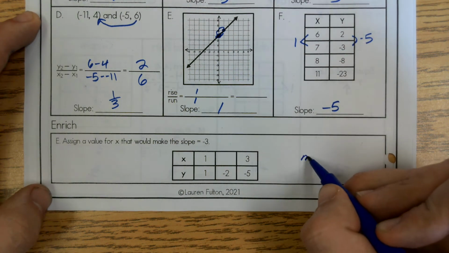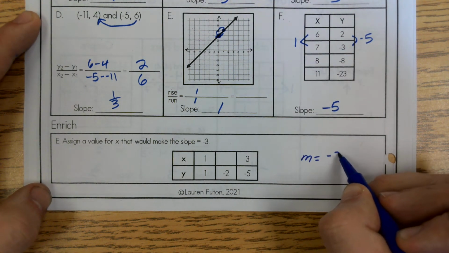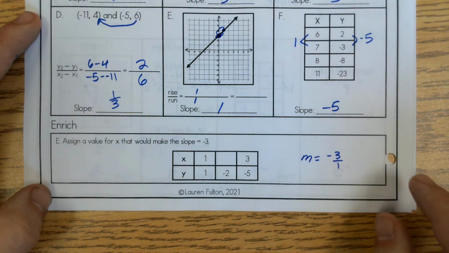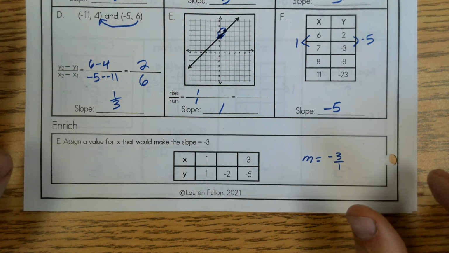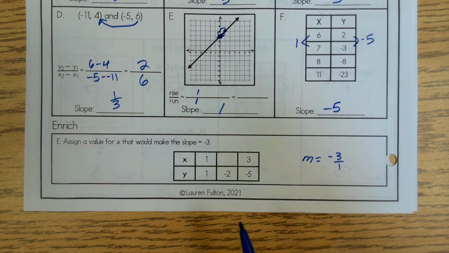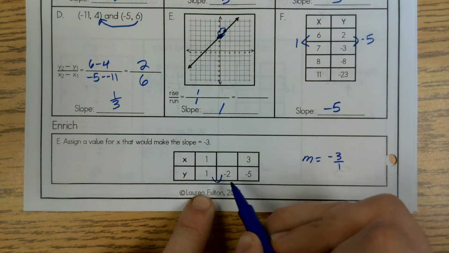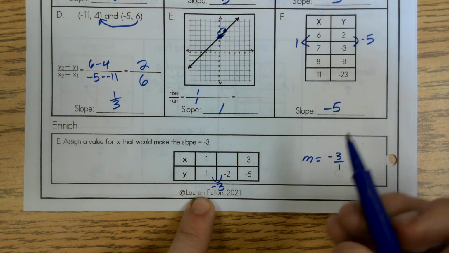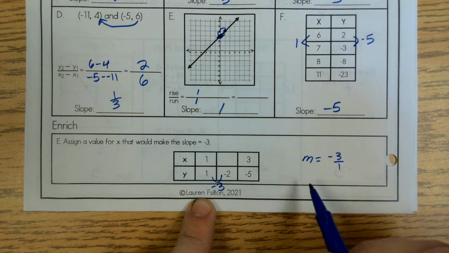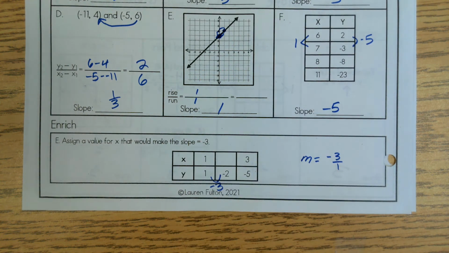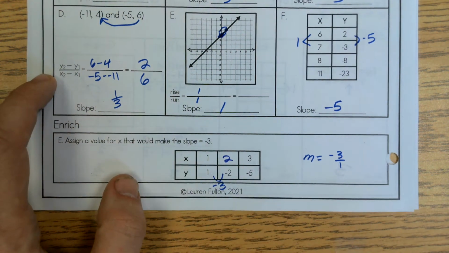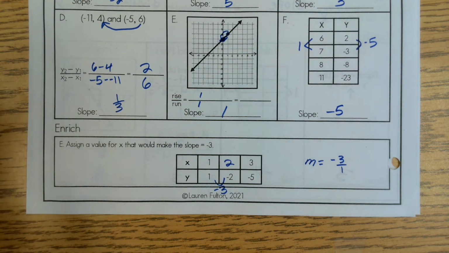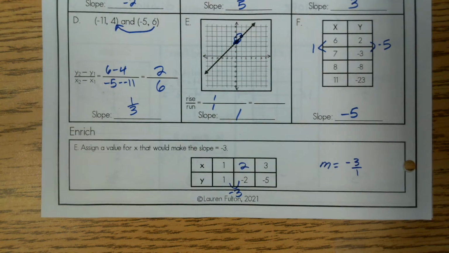That's also the same thing as saying -3/1. So we want the change in Y to be -3, and we need our change in X to be 1. So we would make that number 2. Does that make sense? That's pretty cool.